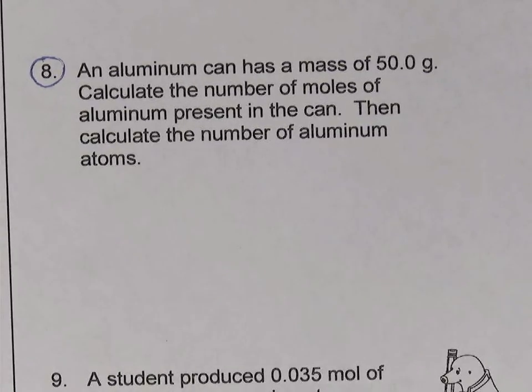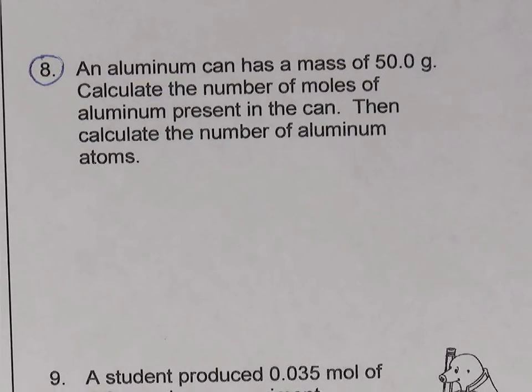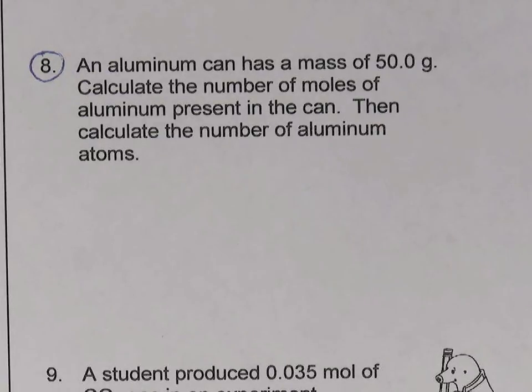Well, if you've got a periodic table, you can look up the molar mass of aluminum, and you'll notice that the molar mass of aluminum is 26.98 grams. So 1 mole of aluminum has a mass of close to 27 grams. Since this can is 50 grams of aluminum, then it's more than a mole. But it's not quite 2 moles, right? Since 2 times 27 would be 54 grams, this is going to be just a little bit less than 2 moles. So there's an estimate of the first answer, how many moles of aluminum. It's going to be a little bit less than 2.